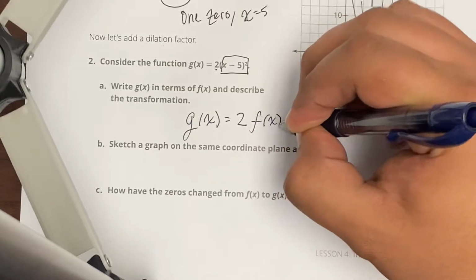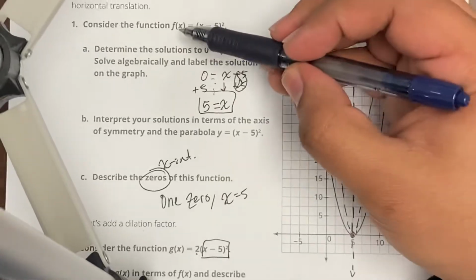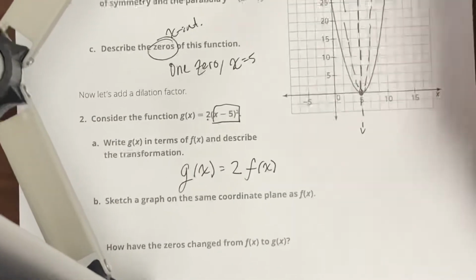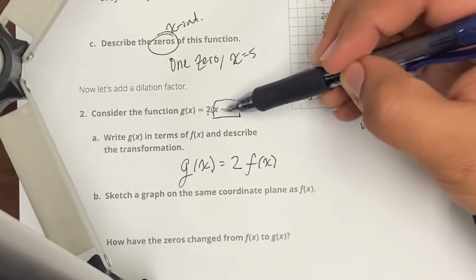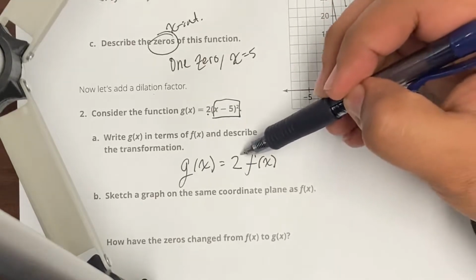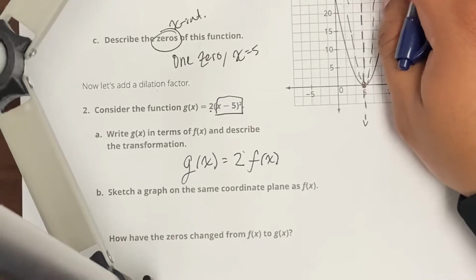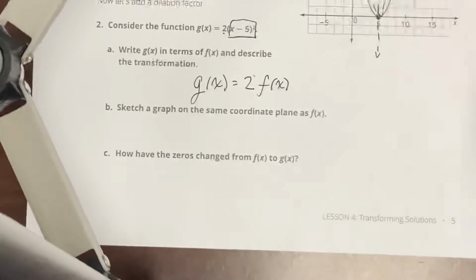If you go back to the top, you'll see that f of x is this part of the function. And if we go back to the bottom, the only thing that happened with g of x is now we're multiplying it by 2. So that's why we're doing 2 times the regular function f of x. We already sketched the graph. How have the zeros changed? They have not.